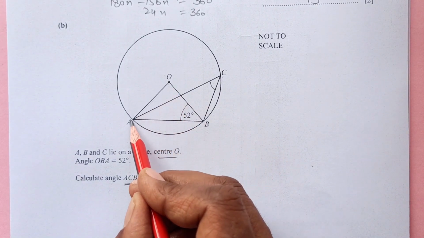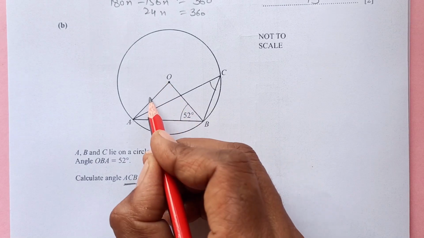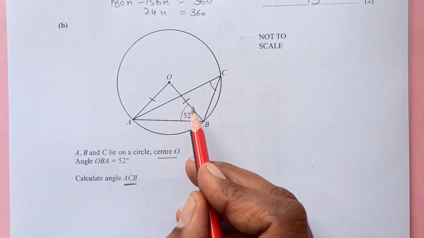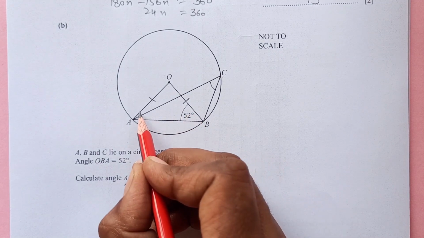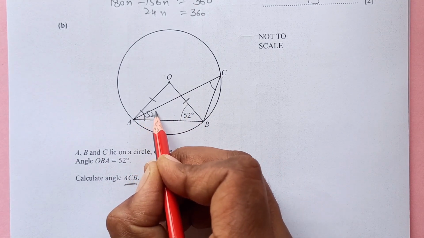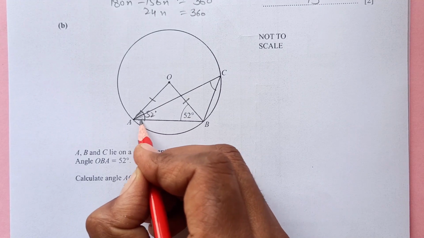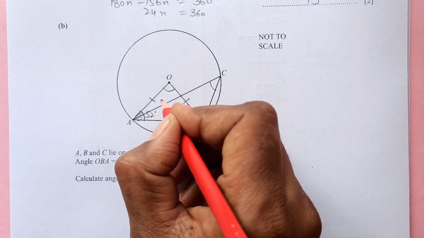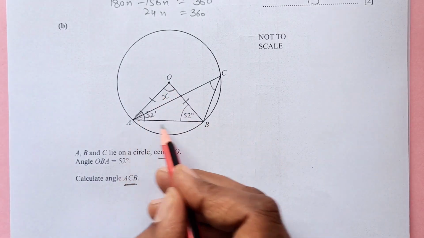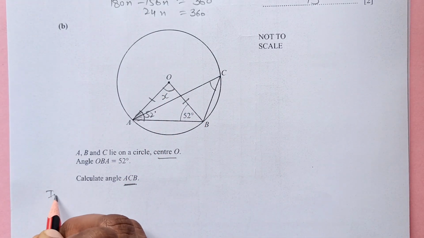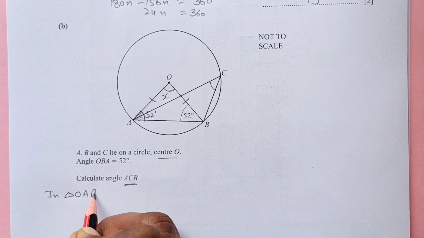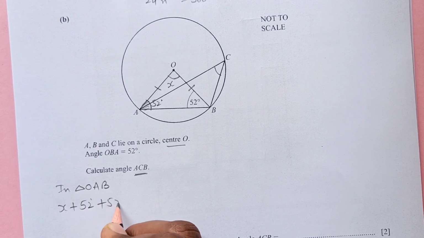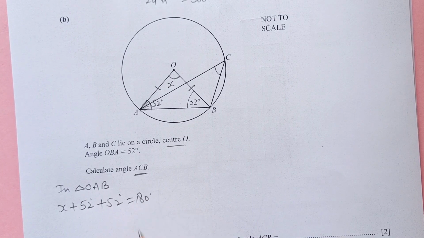Now if we look on this triangle, that means this side and this side are equal because they are radii of the circle, right? If this is 52, this angle is going to be 52, right? So now in this triangle we can find this angle. Let's say this is x. So in triangle OAB, angle x plus 52 plus 52 is 180, right?